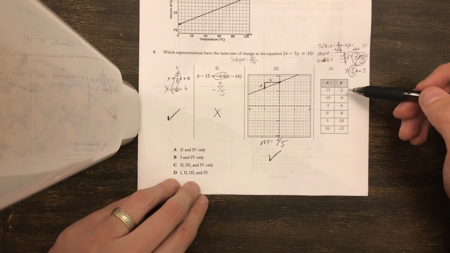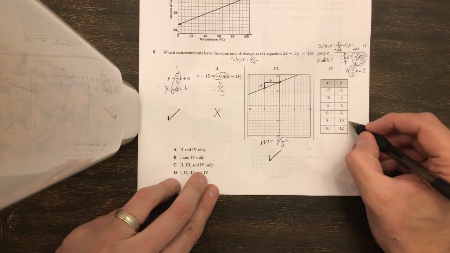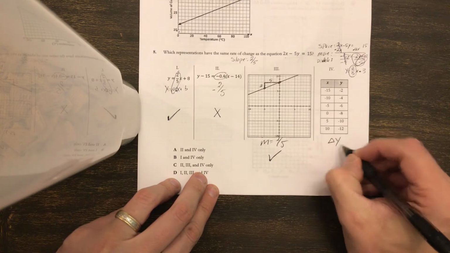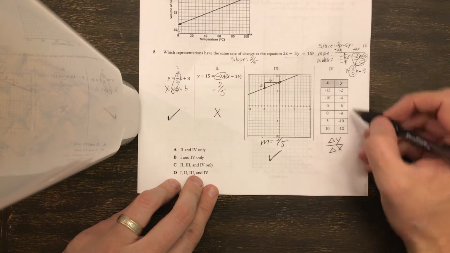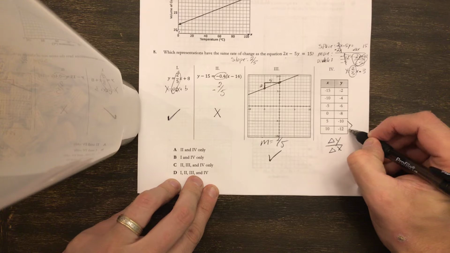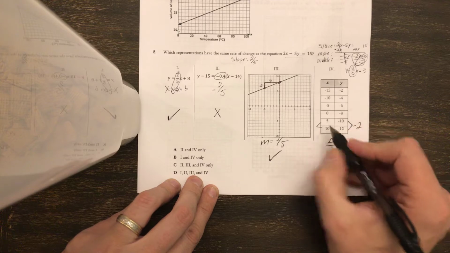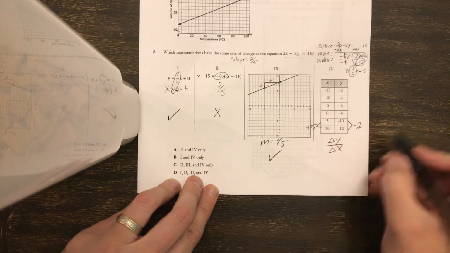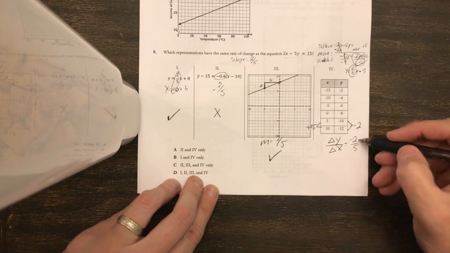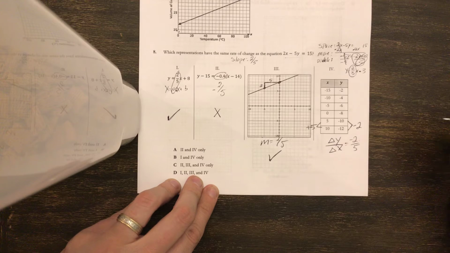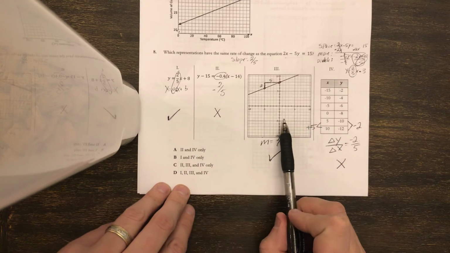So let's take a look at the last one. Does the slope of this table match the slope of our equation? Well, to find the slope of a table, we use delta y divided by delta x. Well, delta y over here, what's the change there? Down 2, and delta x here is plus 5. So we say that our slope then is negative 2 over 5. Is that the same? Oh, it surely is not. This is negative. So no good. So the two that we want are answer number 1 and answer number 3.